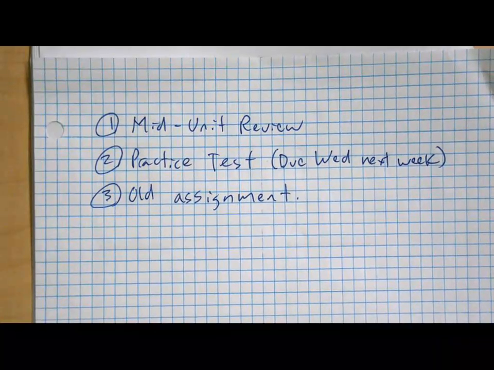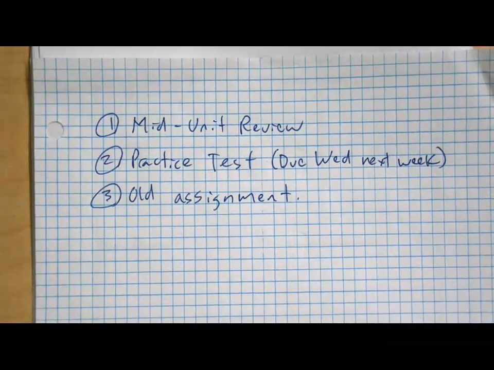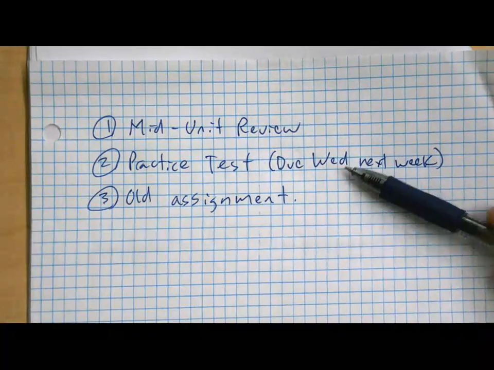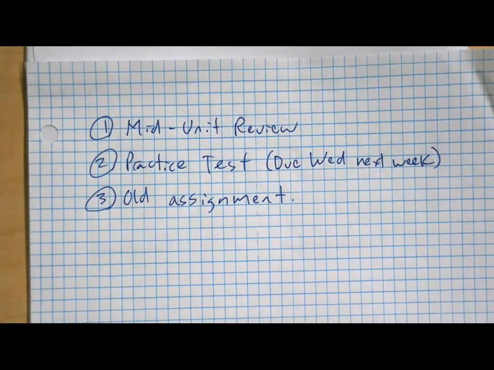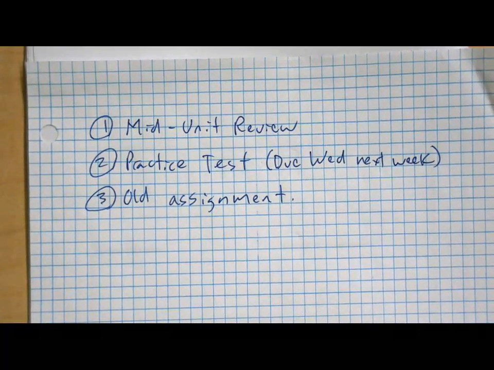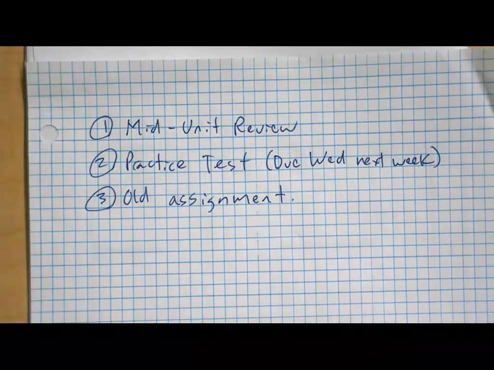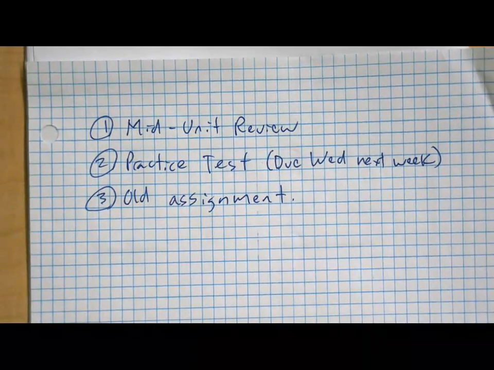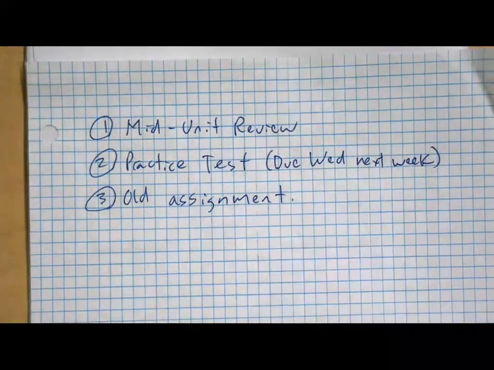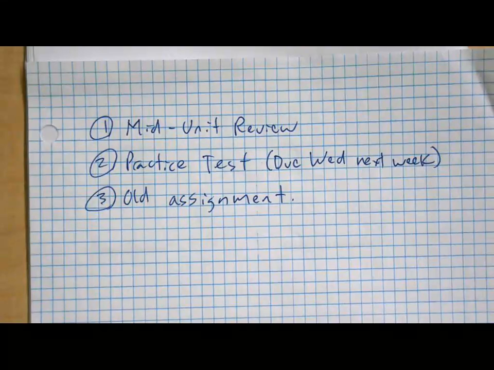By the way, just so you know, I am going to give you one more assignment on Monday. So there's another reason to not procrastinate. Because if you don't do this before Monday, then you're going to have the practice test and another assignment to finish before Wednesday. Okay? Anybody have any questions? I'm going to pass out the practice test right now, but please be working on the mid-unit review. Was anybody absent last class? Anybody need a copy of that mid-unit review?